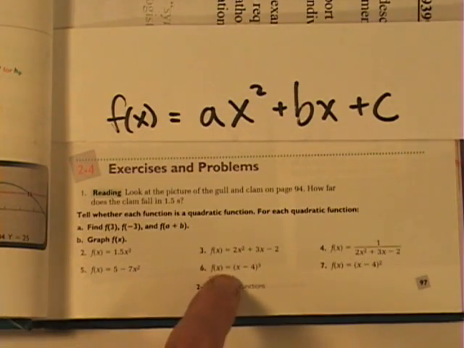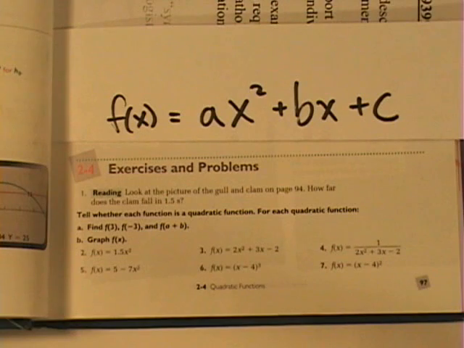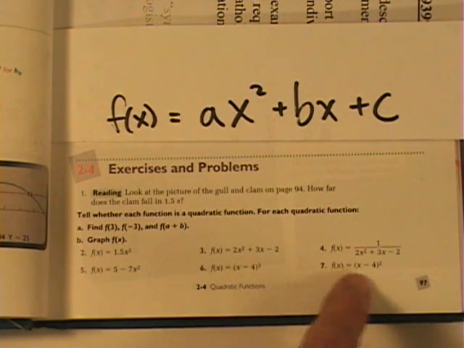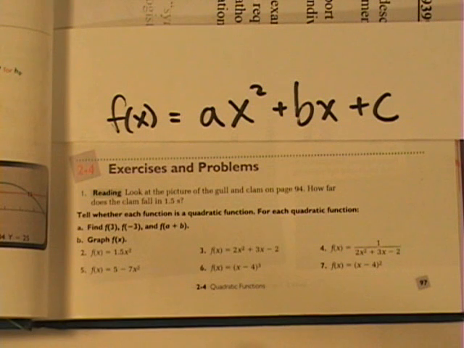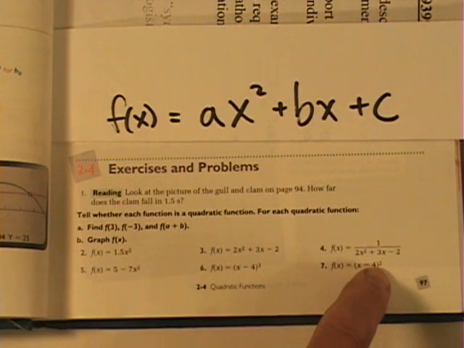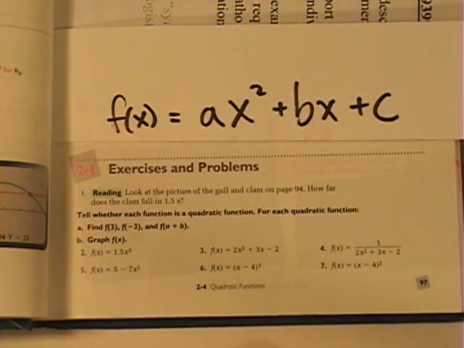Number 6, what do you say there? x minus 4 raised to the third. You're right. That is impossible. Okay, now on to 7. Hey, you're right again. You FOIL that thing out, and you're going to get x squared minus 8x plus 16, and that is in standard quadratic form. Okay, well done.